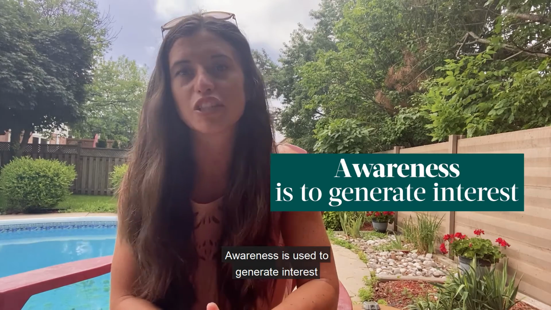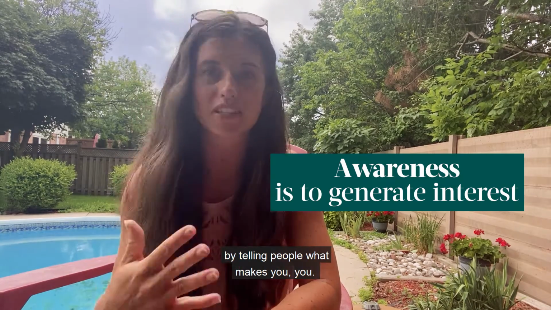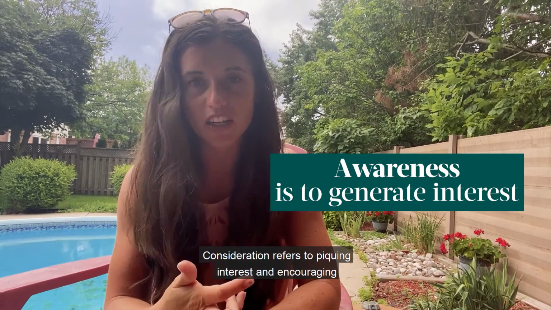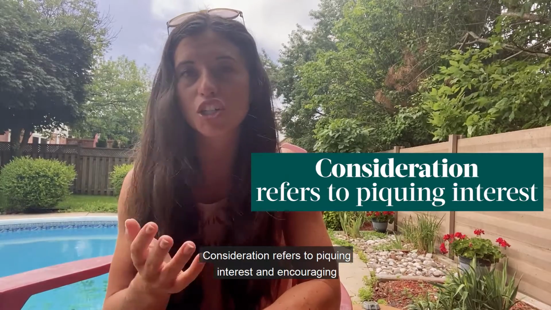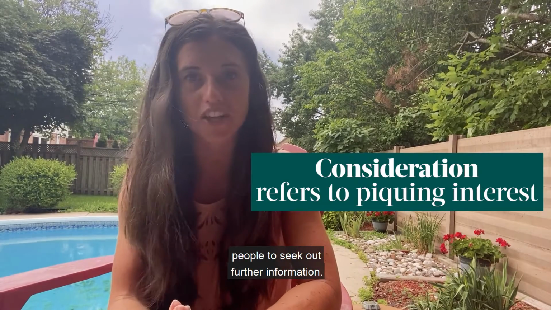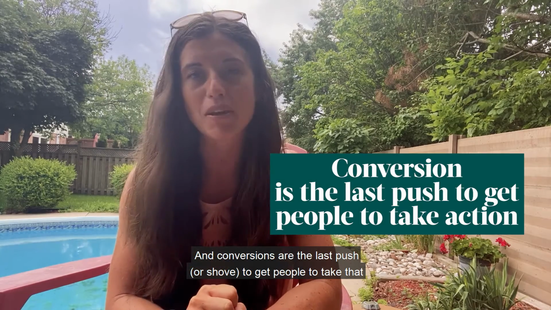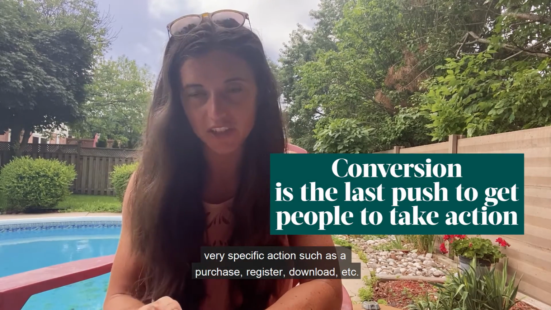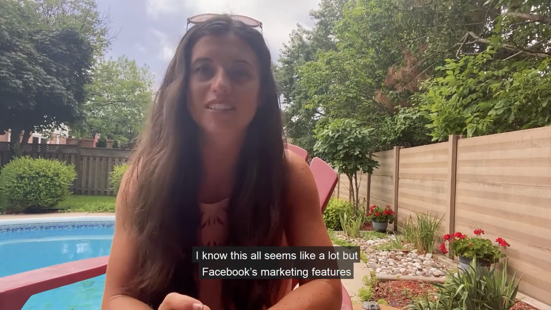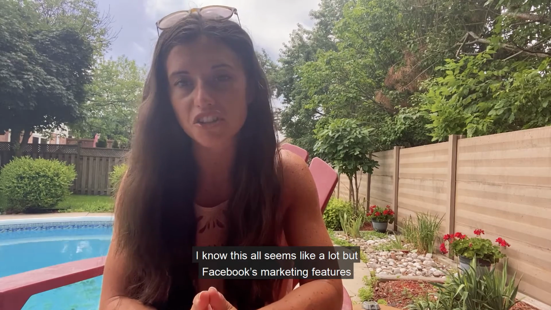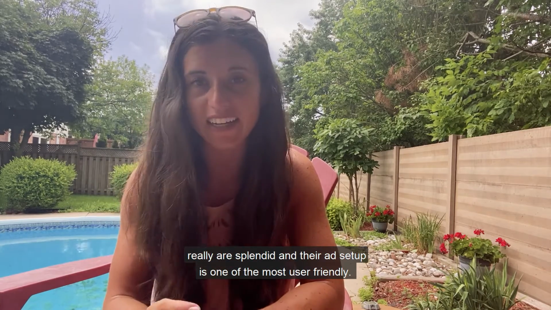So our awareness is used to generate interest by telling people what makes you you, what makes your business your business. Consideration refers to piquing the interest, encouraging people to actually ask for more information. In conversions, this is that last push or shove to get people to take that very specific action, such as purchase, register, download, etc. I know this seems like a lot, but Facebook's marketing features are honestly really, really amazing of how user-friendly it is.